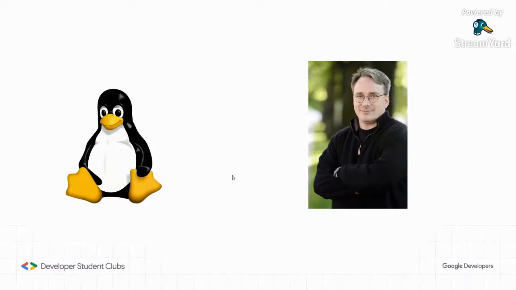And you know the person right behind that, Linus Torvalds, the founder of Linux. It was actually a small project that he did during his college days. He didn't have enough support to build an OS like that, so what he did was open source the source code of that project. Many developers around the world contributed to that and created the Linux OS, which we see nowadays.